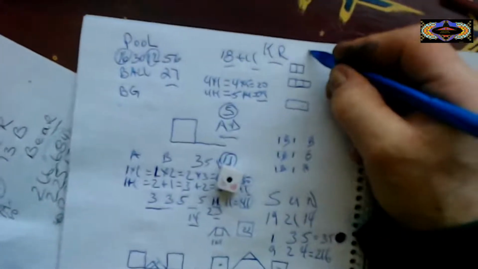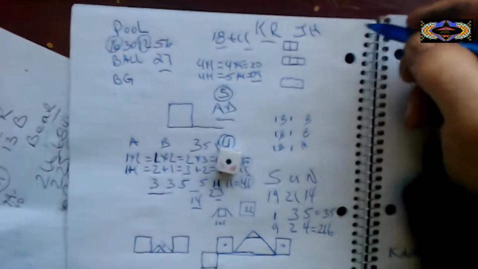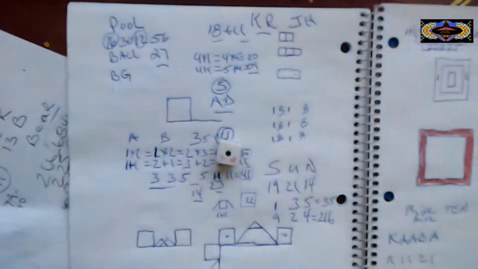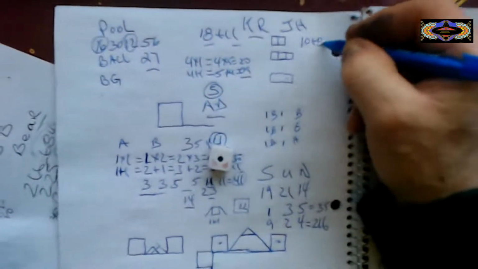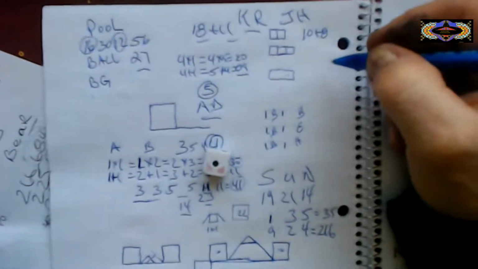The K, the R, the J, the H. The reason for this, in French, they will say 10 and 8, the 10th letter and the 8th letter.